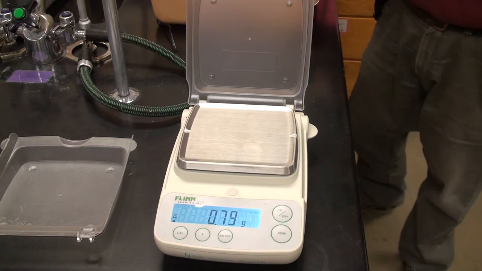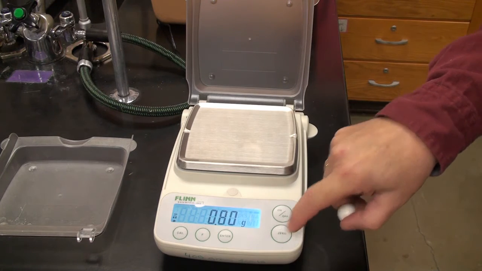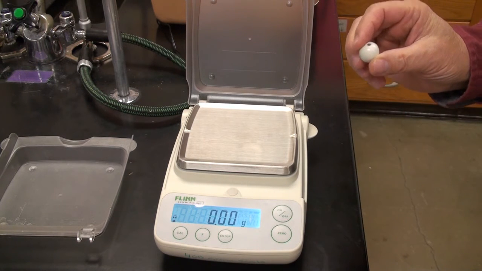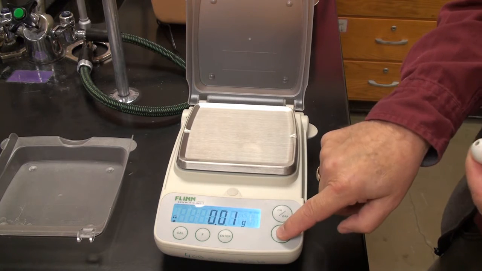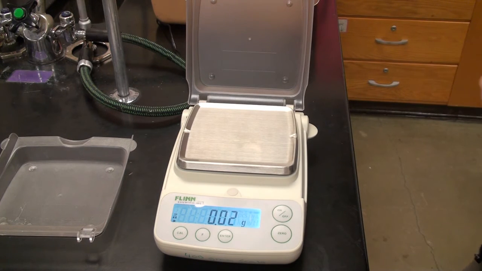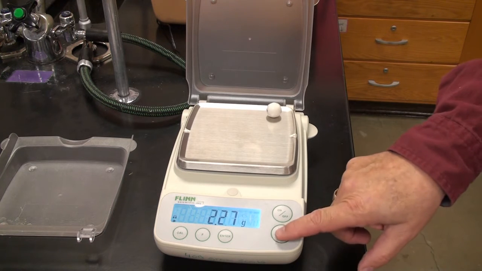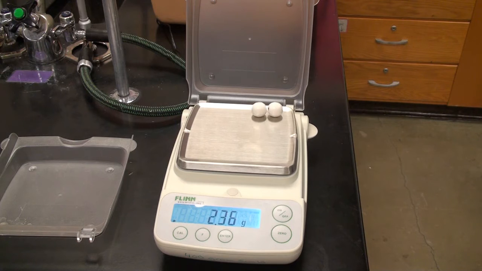Okay, here's some white. These are actually white metal or white wooden balls that we use for atomic models. There's the first one. Zero it. Here's the second one.